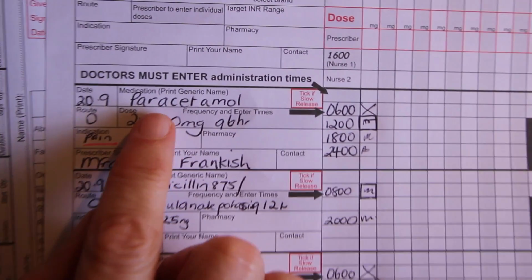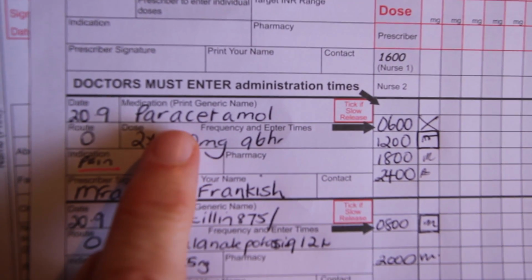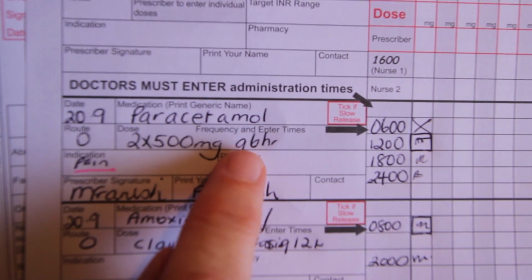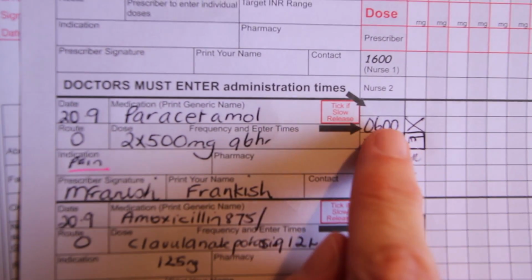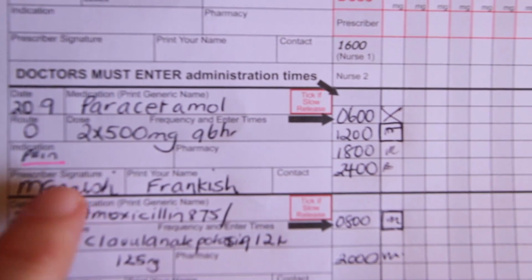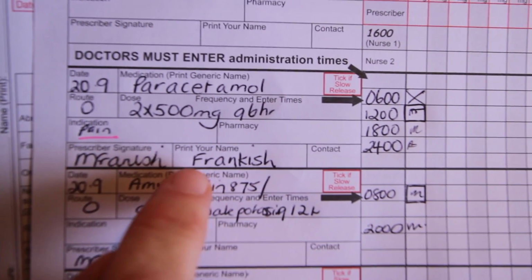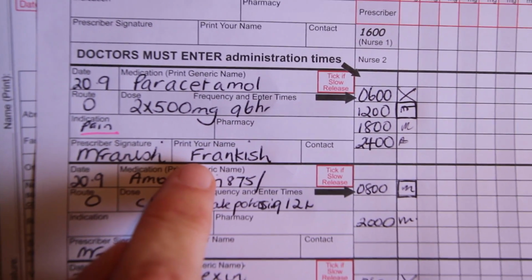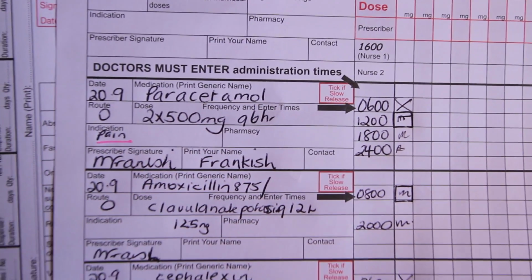Now we come down to the next part. The paracetamol we have written clearly and legibly with black pen. We have used the generic name. We have chosen an hourly dose, and we have written down the times and a square when we want to start. We have put down an indication, and we have signed it and printed our name. Now we only have to do that once per page. The signature then will carry on as long as it's legible.